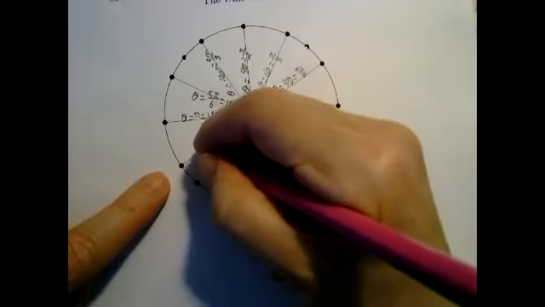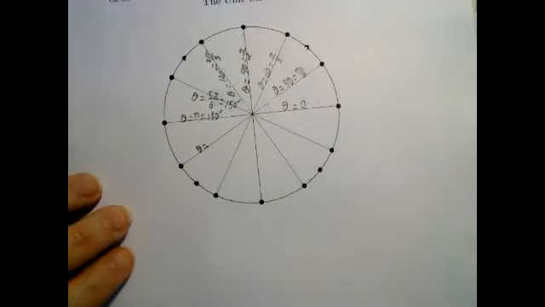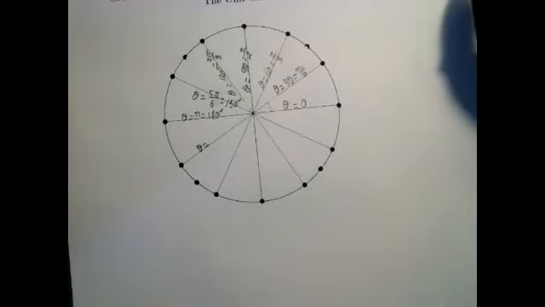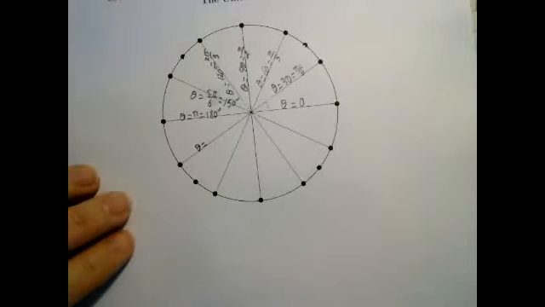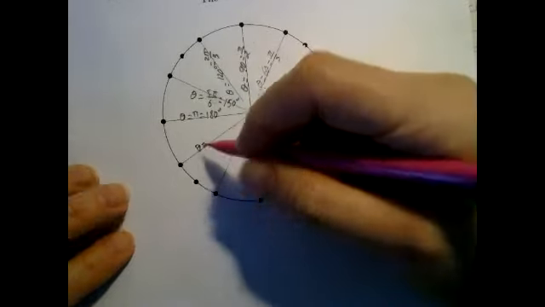Quickly, how much is this one? Can anybody tell me? Remember, we're moving by 30 degrees. So how much was this?